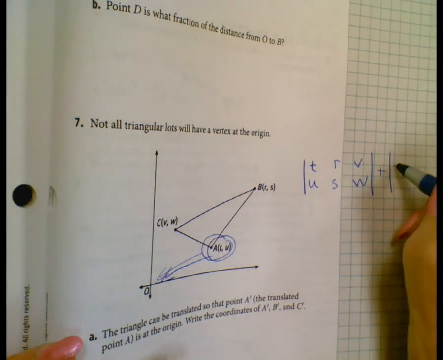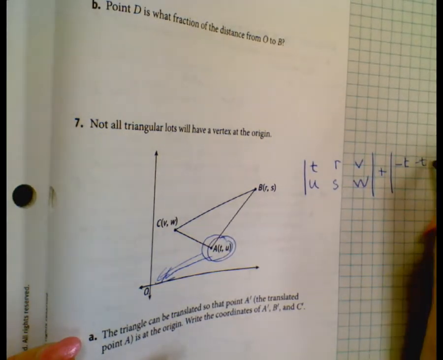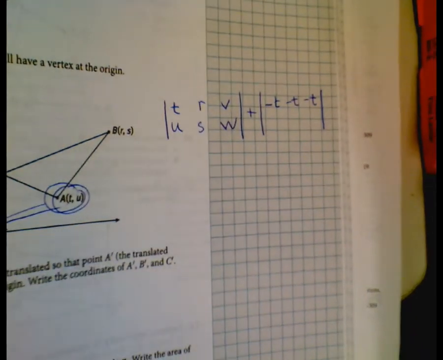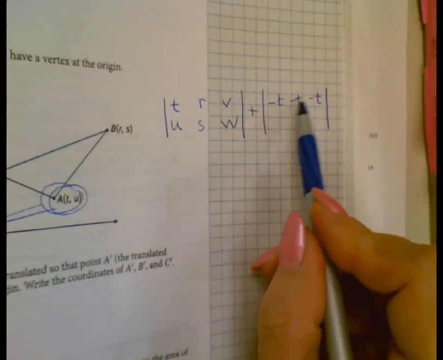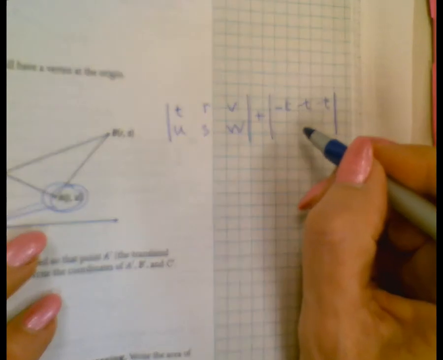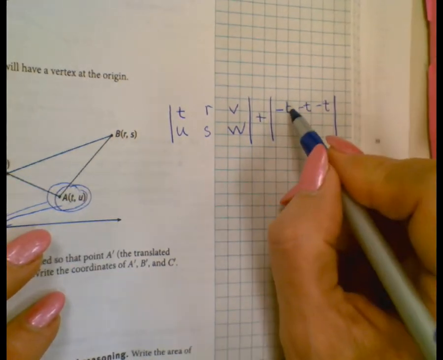To move everything T left on the top, I would do negative T, negative T, negative T. I'm shifting all three ordered pairs T left. And I'm also going to shift everything U down. The down goes on the bottom because that's the Y, and the left goes on the top.